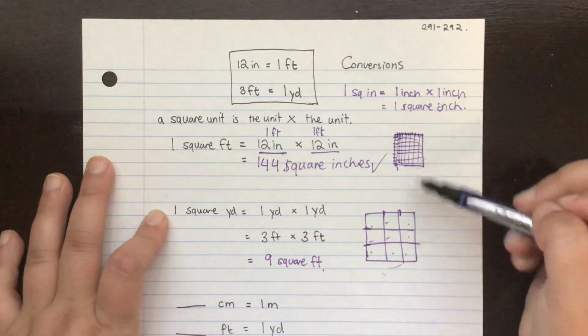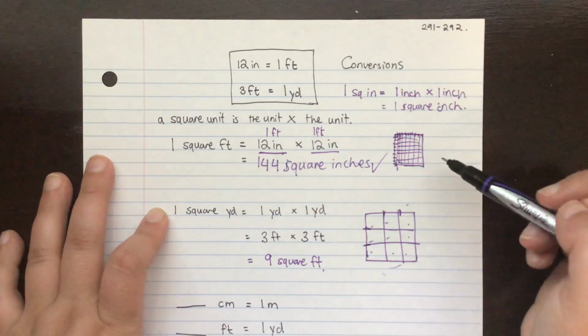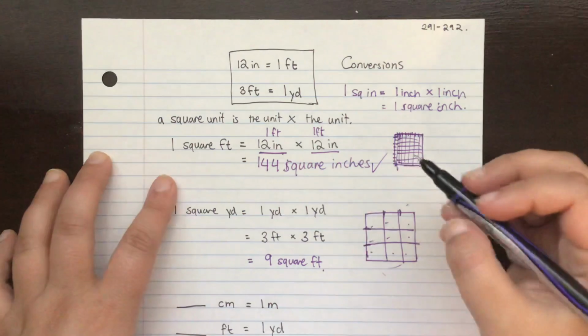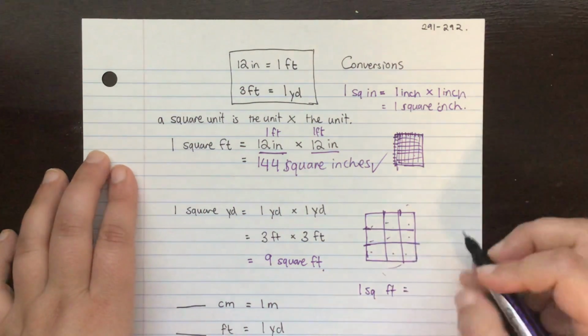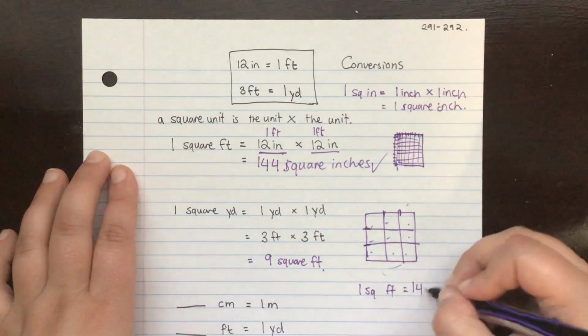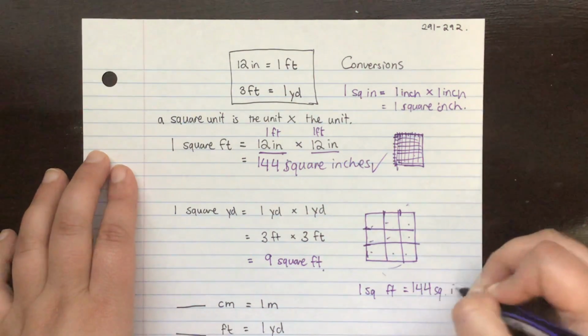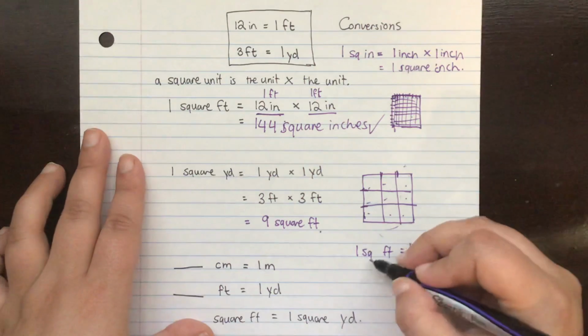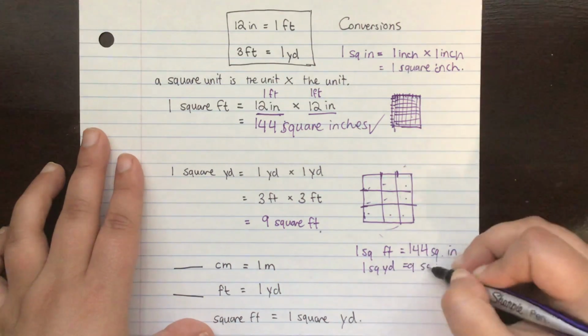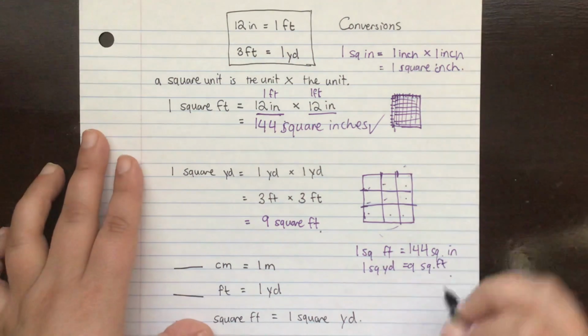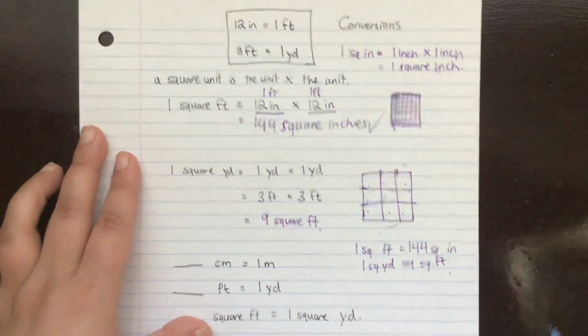You don't necessarily need to remember that for right now, grade 4s. All you need to remember is 1 square foot equals 144 square inches. And you also need to remember that 1 square yard is equal to 9 square feet. And that is going to help you with some of the measurement problems for today.